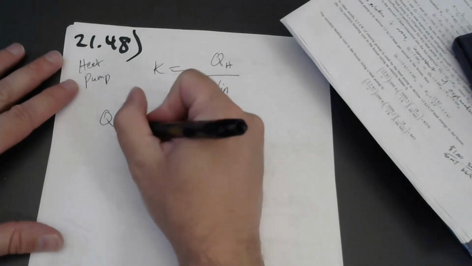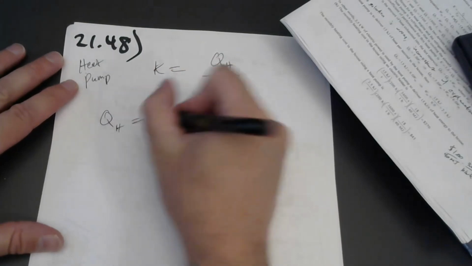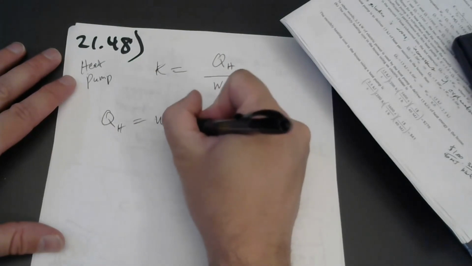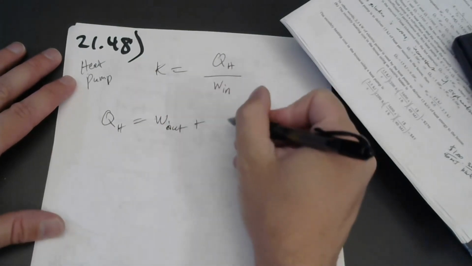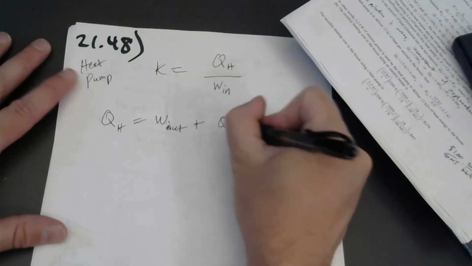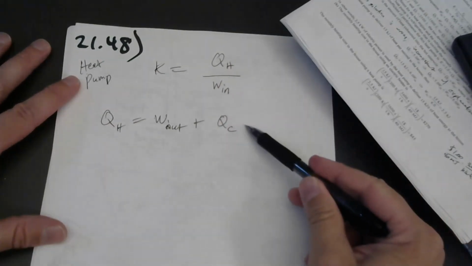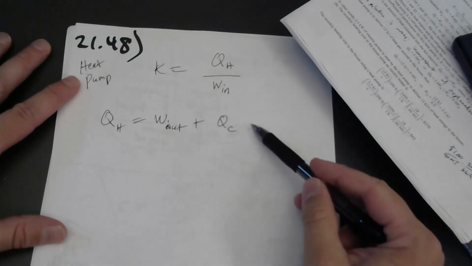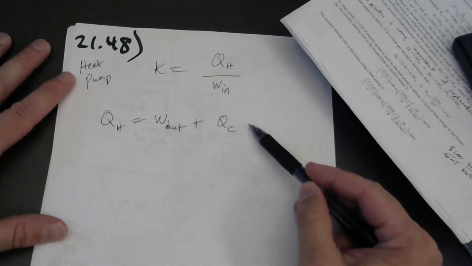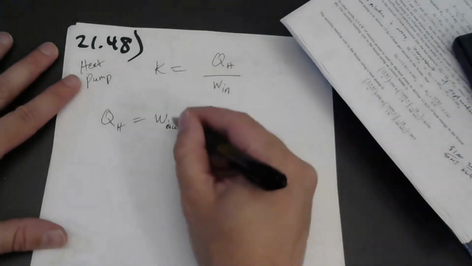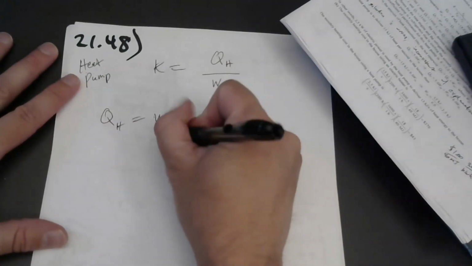That heat that comes off the hot reservoir gets split between useful output work and waste heat. It's true for a heat engine, but it's also true for a heat engine in reverse, which is sometimes called a refrigerator, sometimes called a heat pump. That's what this problem is about. Of course, in that context, we would call this input work instead.